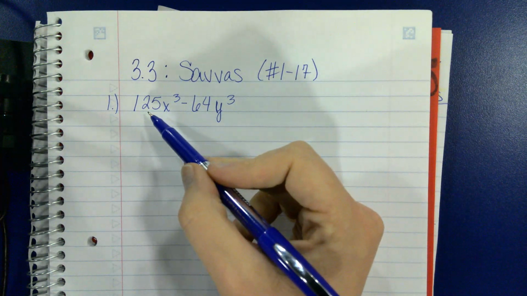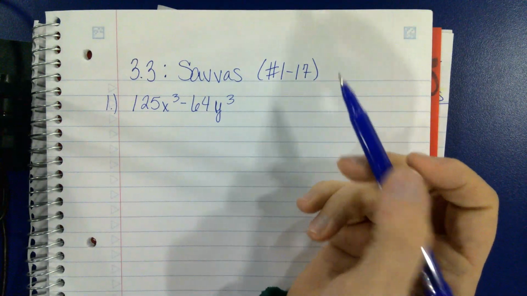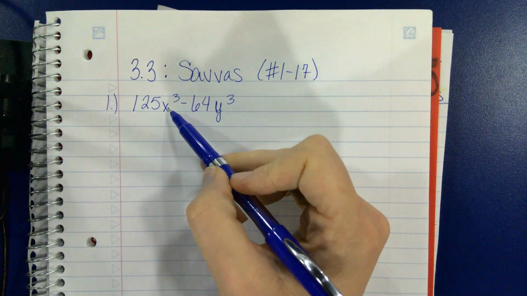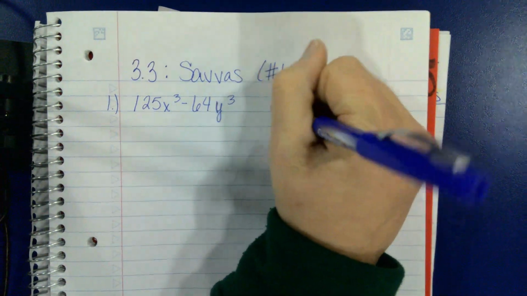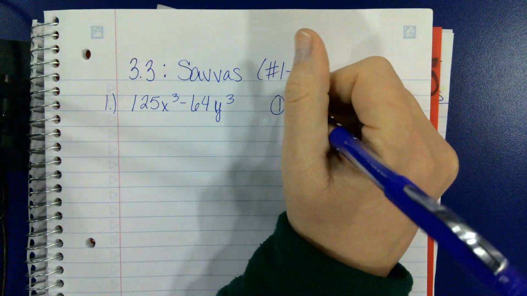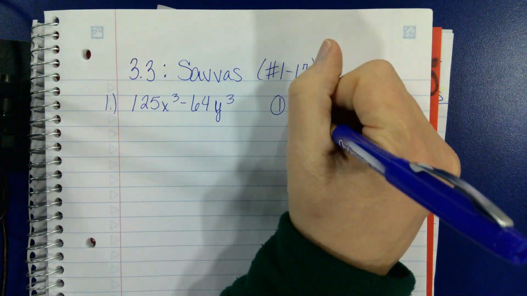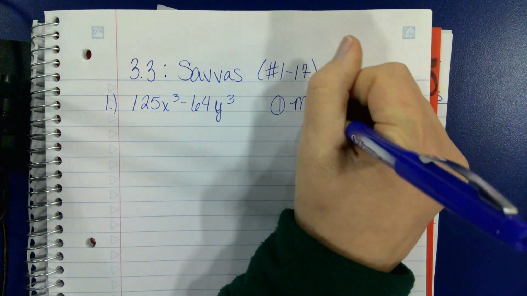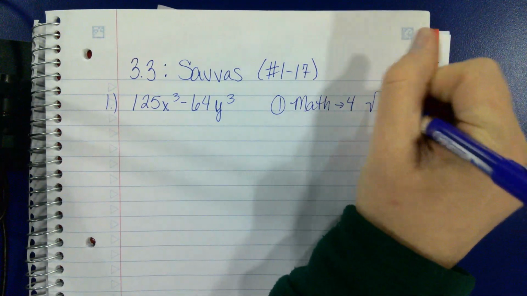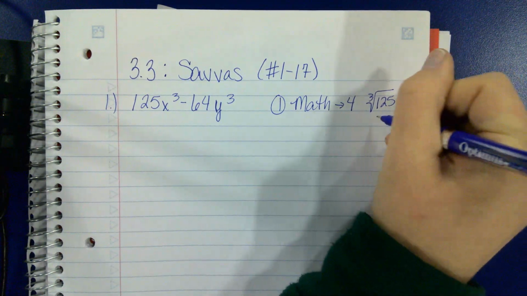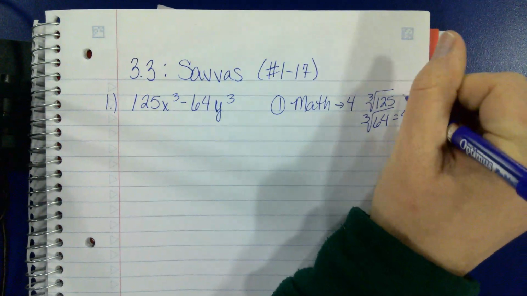So 125 and 64 are both cube numbers, and our x is cubed and our y is cubed. So we can go straight to writing this in the form where they're all written to the exponent of 3. And you can hit the math 4 to get to your cube root if you do not have them memorized already. And you will after this lesson because we just write it so much.